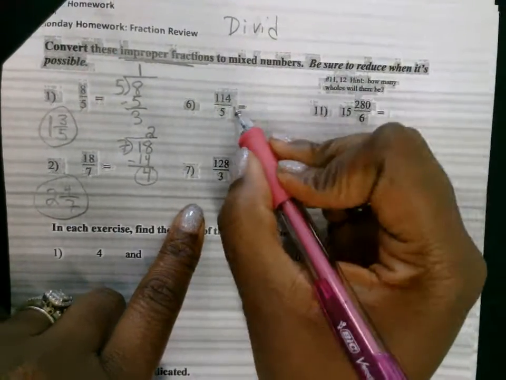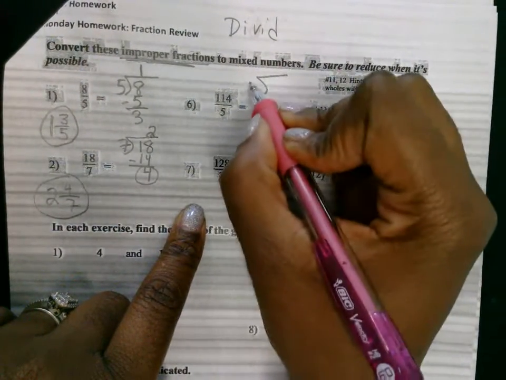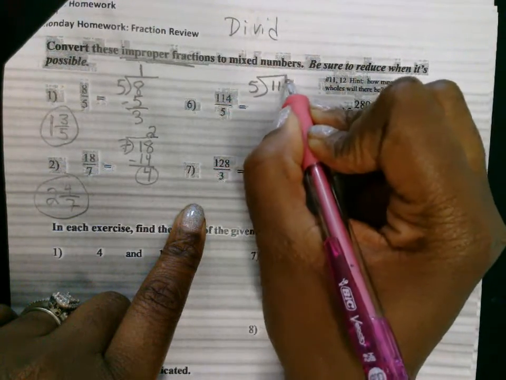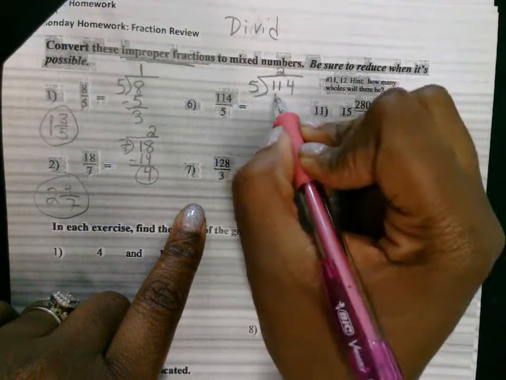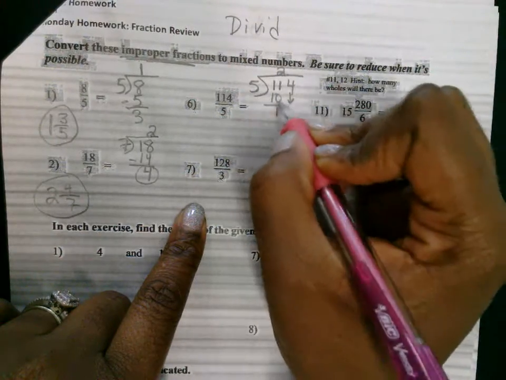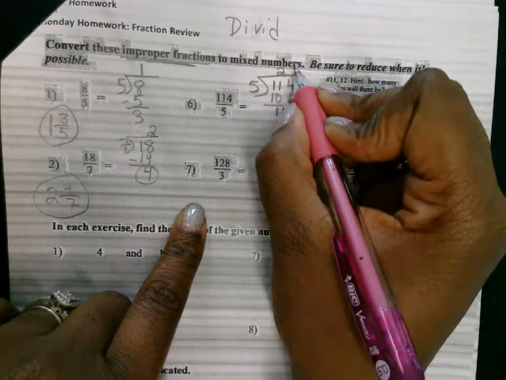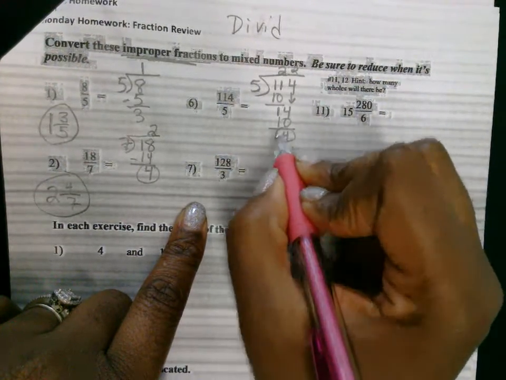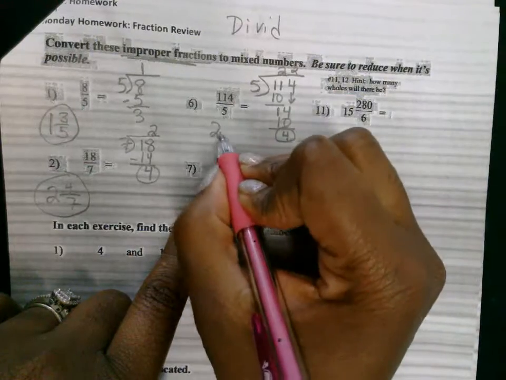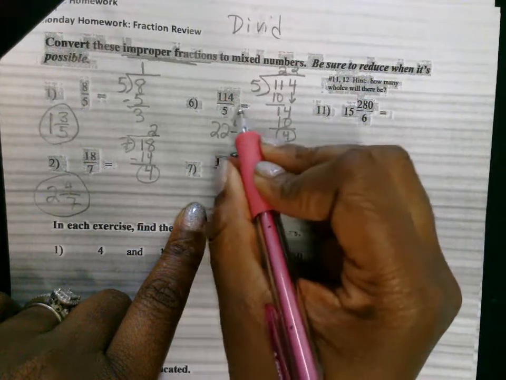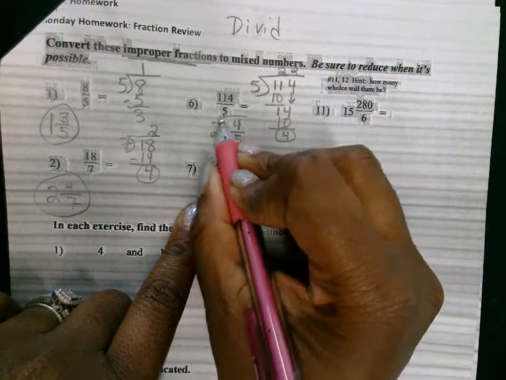Okay. All right. Let's do this one. Divide. How many times will 5 go into 11? Because it won't go into 1, but it will go into 11. It'll go twice. 2 times 5 is 10 with 1 left over. Bring down the 4. 5 goes into 14 2 times again. 2 times 5 gives me 10. 4 is the remainder this time. Remember, your whole number is 22. That's your whole number. Your remainder is going to be your numerator, and your denominator stays the same.